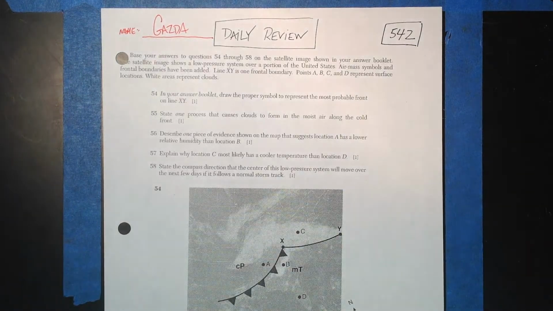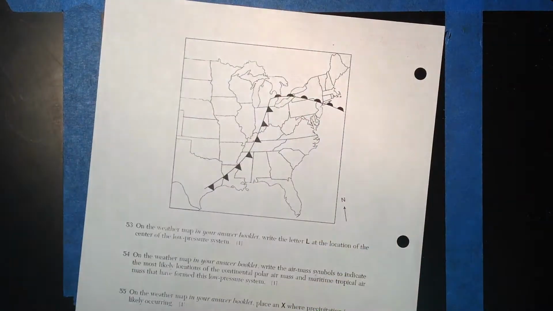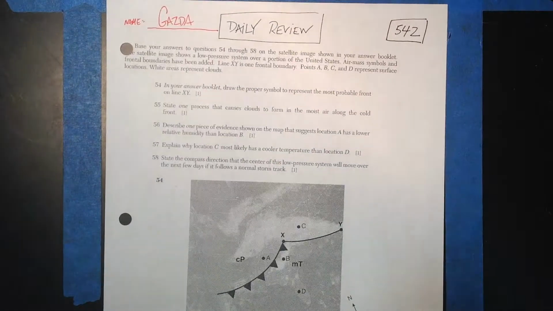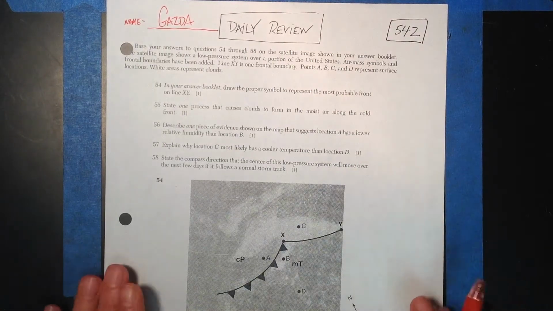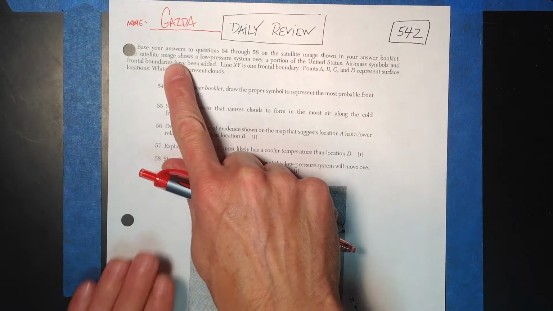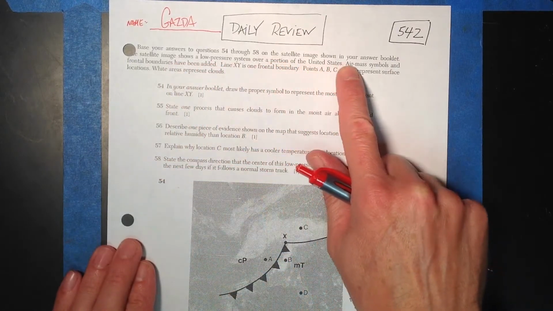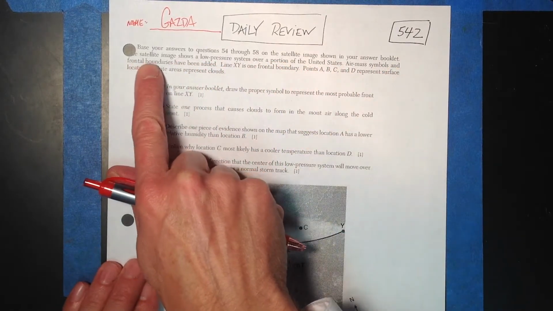Mr. Gazda here, homework 542, this is weather review. This topic here of fronts is very, very challenging for students, really, so pay close attention, go through it again if you need to. Base your answers to these questions on the satellite image shown in your answer booklet.